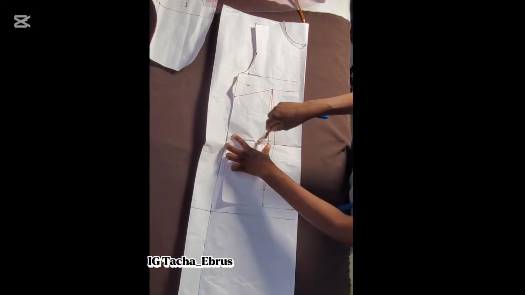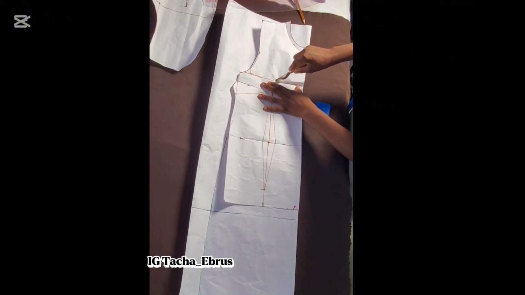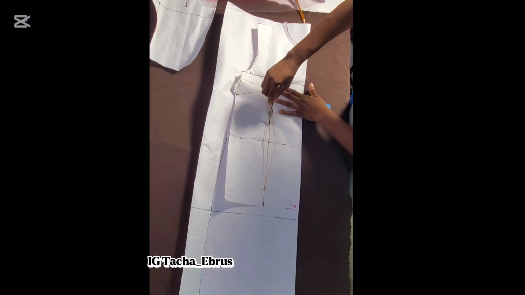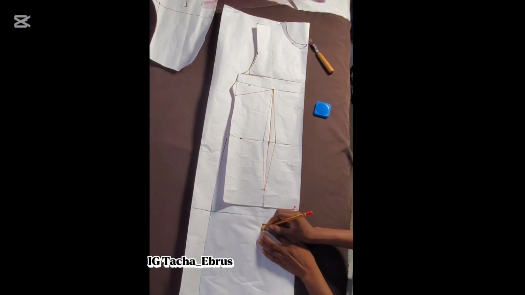At this point, please add your seam allowance, so you know that you already have everything. So now I'm just going to be using my tracing wheel to trace out the bust points, my dart line, my half length and everything, because I'll be needing it.